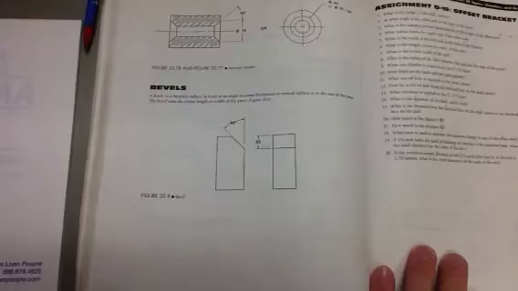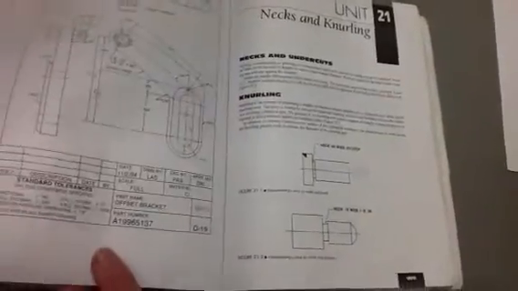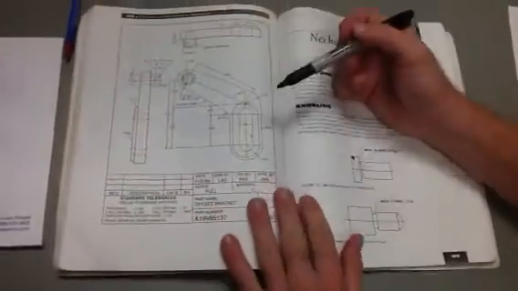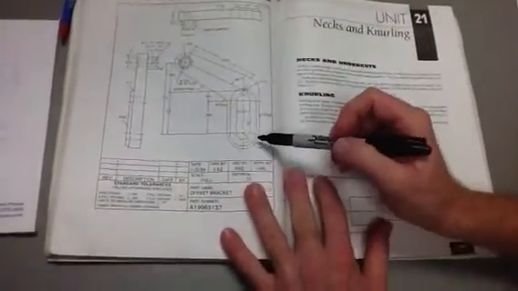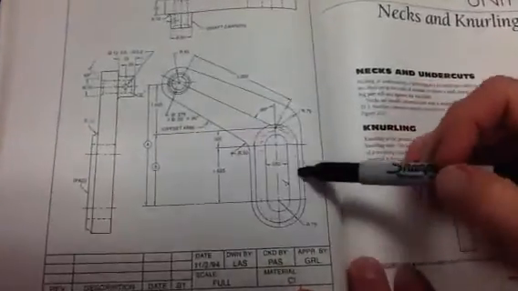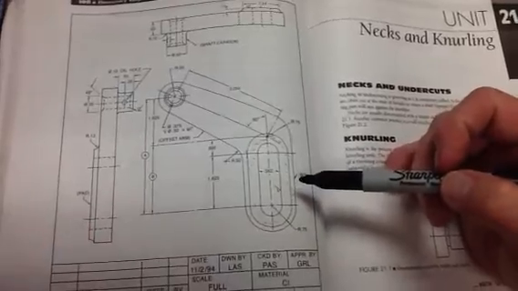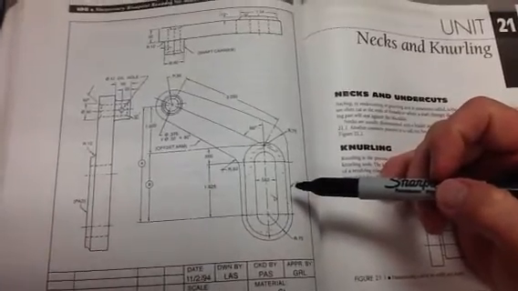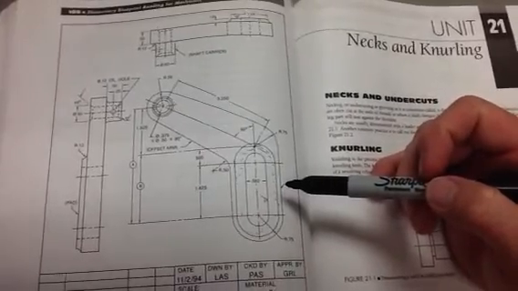Alright, so you'll do the unit on page 107. The only problem I see on this print is the line that they have going around representing this pad on the part should actually be a hidden line, because it should be on the other side of the part. Other than that, everything should be okay.